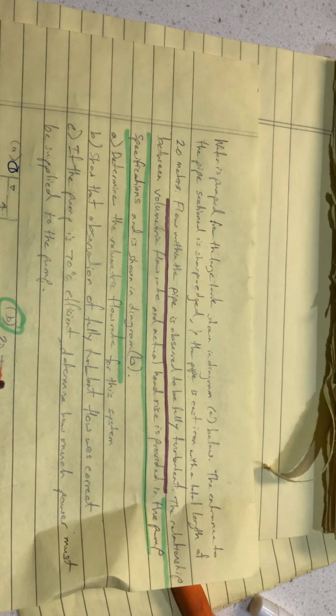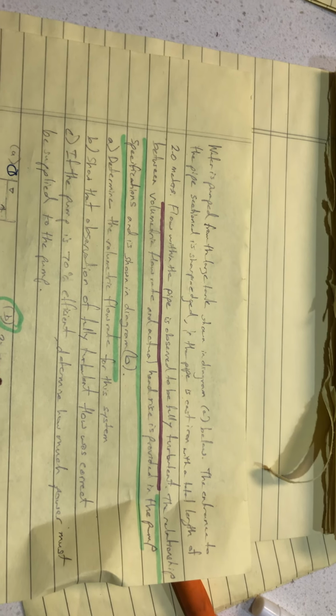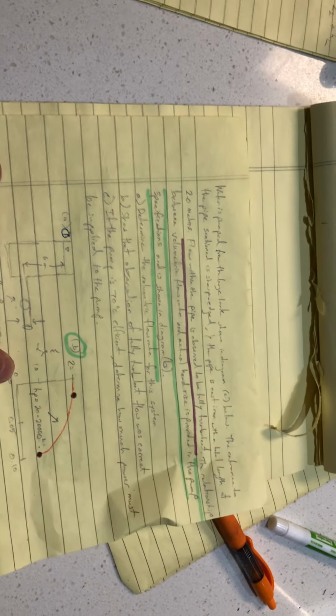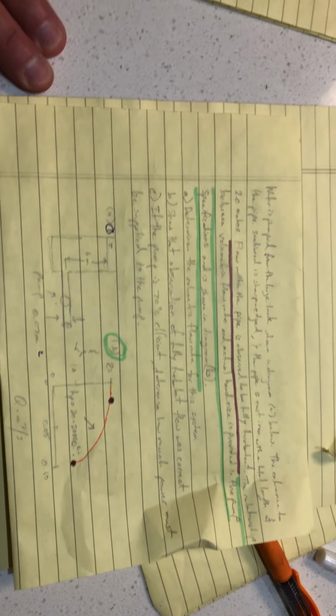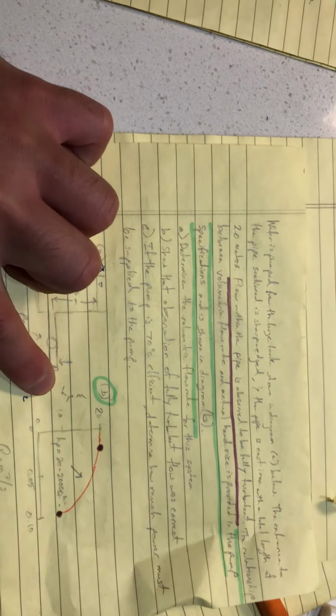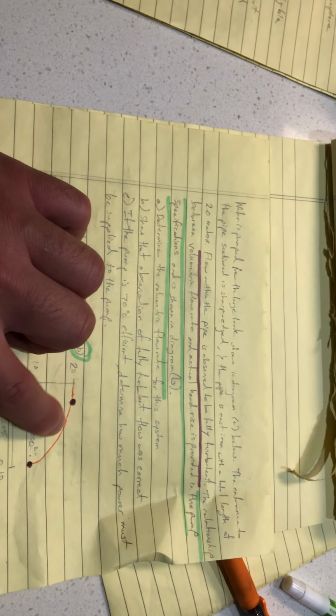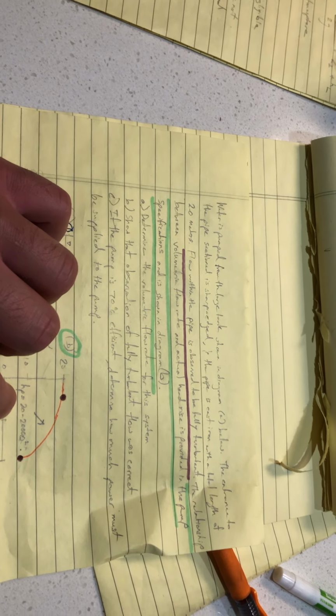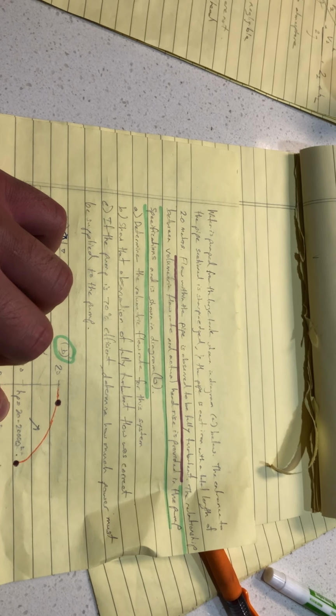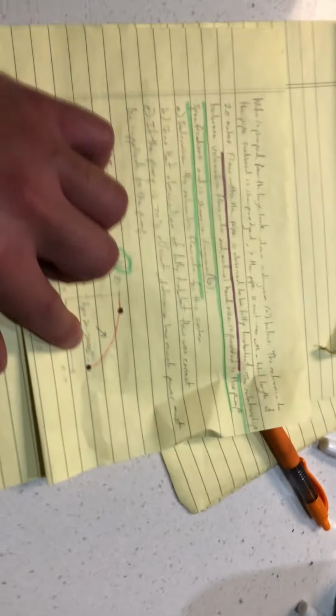The next portion says the relationship between the volumetric flow rate and actual head rise is provided in the pump specifications as shown in diagram B. So here we have diagram B, which shows the relationship between the volumetric flow rate in meters cubed per second, as well as the head rise of the pump in meters. And the graph represents the equation 20 minus 2,000 Q squared.